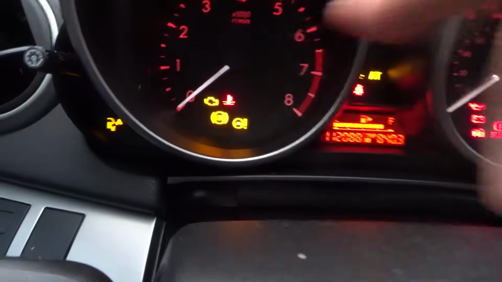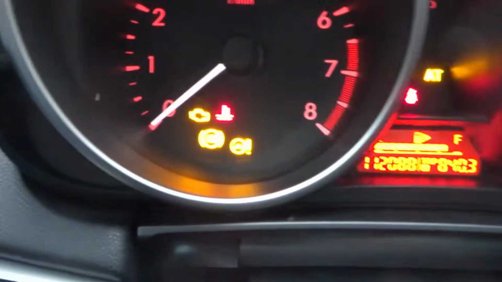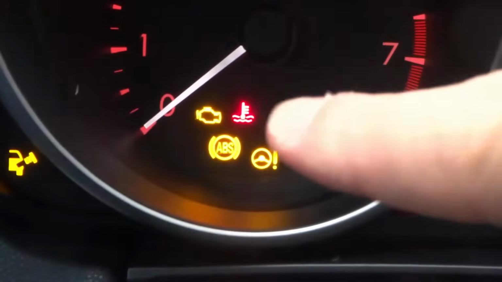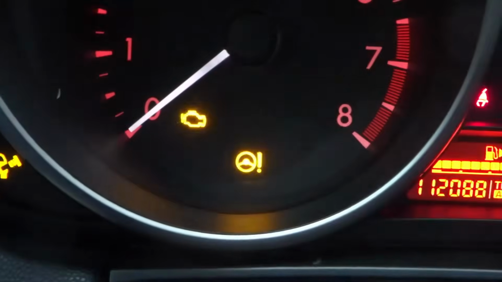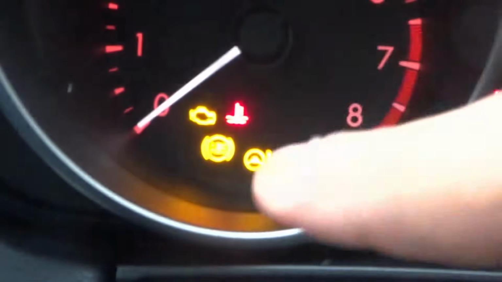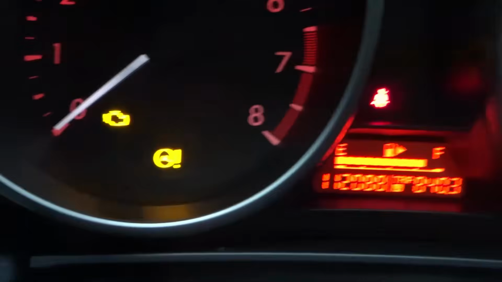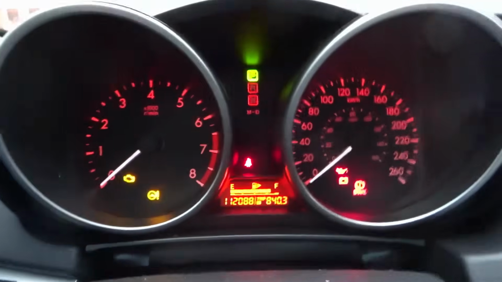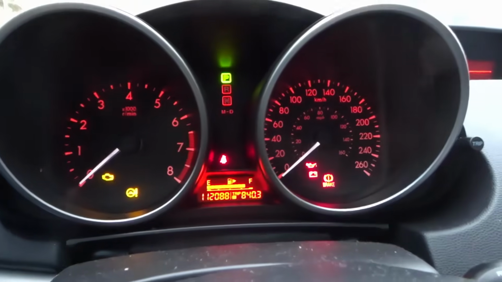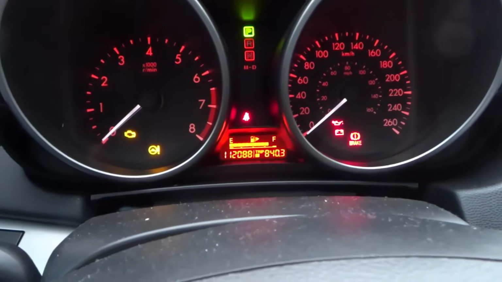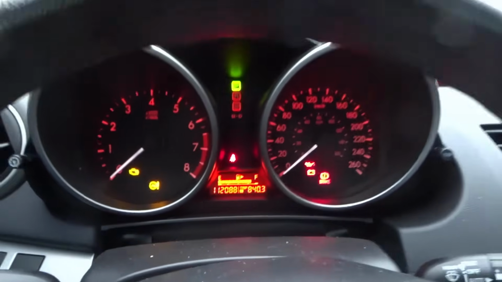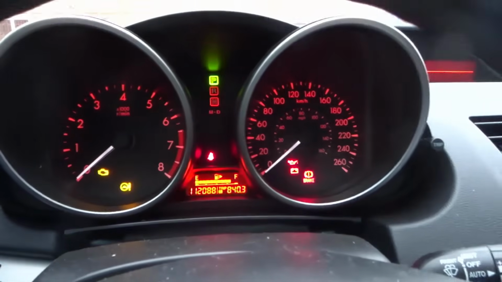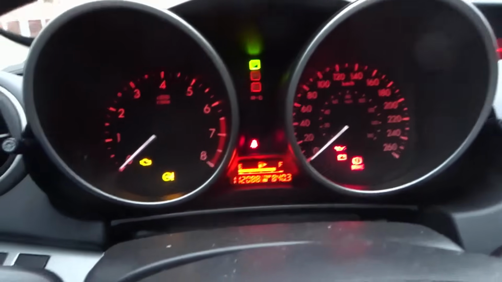Just over there. I can't say with 100% certainty that that's the coolant light, but I'm pretty sure that red one is. And the ABS light is obviously for your anti-lock braking system. If the ABS light comes on, usually it means that the ABS system isn't functional, so get it checked out ASAP. And that's basically it. I've pretty much gone over all of the things that you see on a car dashboard.